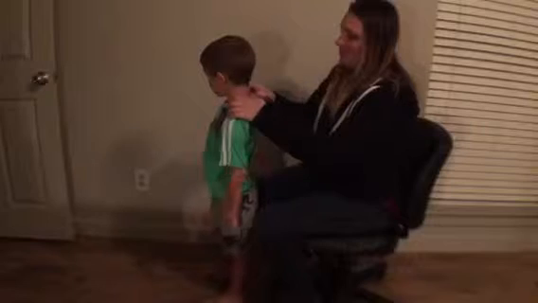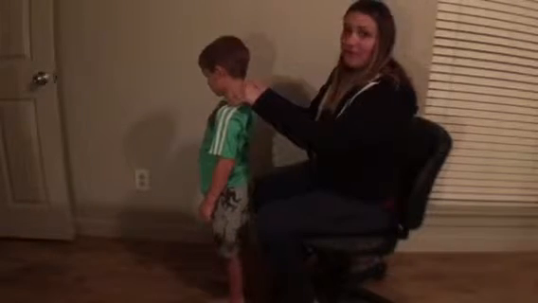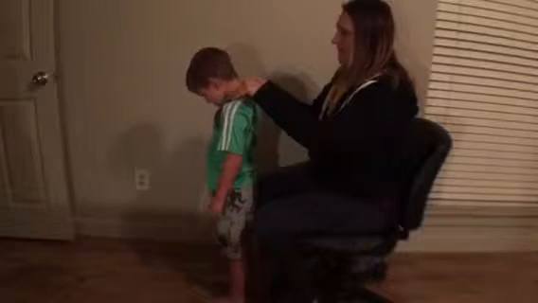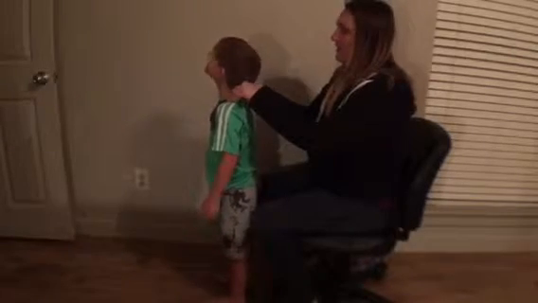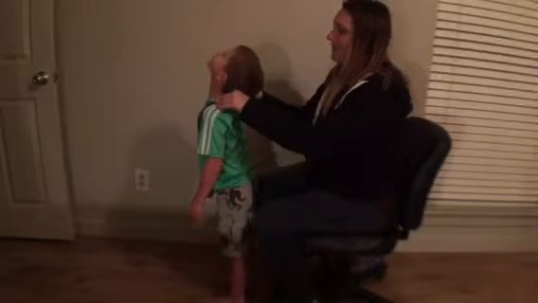Okay, so for this one, step 2, we're going to be palpating the patient's ribs. So I'm going to put my thumbs on the T1 tubercle and then palpate the ribs up here. I'm going to have the patient fully flex and extend their head. Go down, Gunner. And back up. Go down. Back up. All the way back. There you go, buddy.